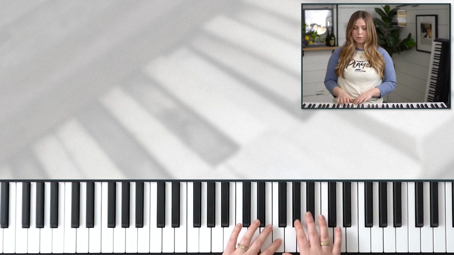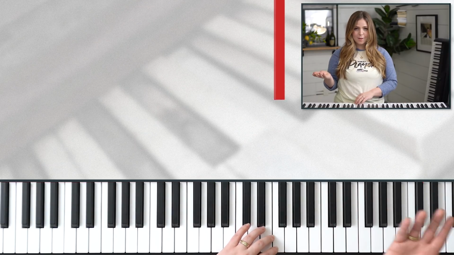Next, I'm gonna go over one more major chord, and then we're gonna arrive at our first song. So the next major chord I'm gonna teach you is an F major chord. So we find this the same exact way we found the C chord. We find our root note, which is an F because it's called F major.